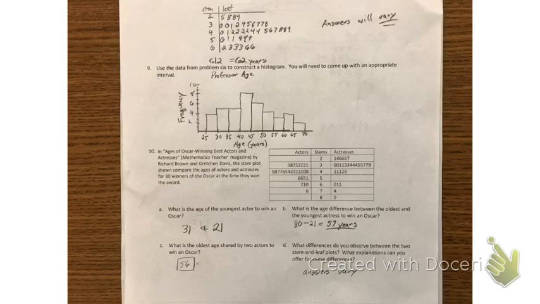The last one is, what is the oldest age shared by 2 actors to win an Oscar? I would have accepted 60 because there was an actress and an actor. I know it said actor, but I mean actresses really are actors. But the answer I was looking for, Jacob, was 56.